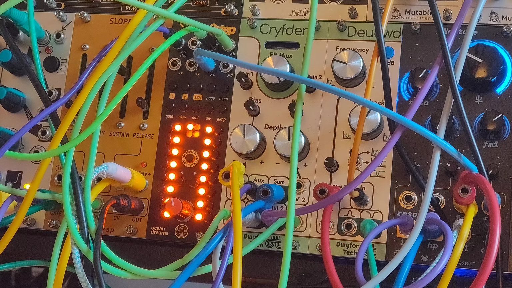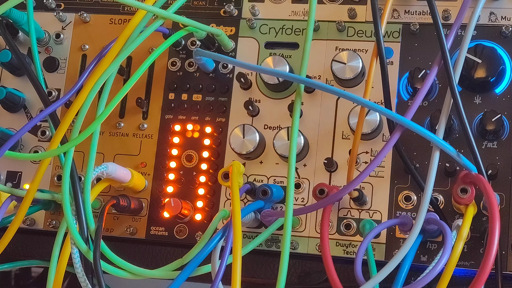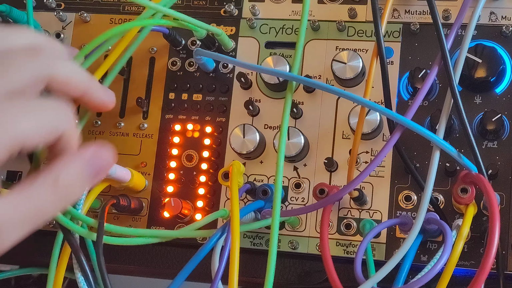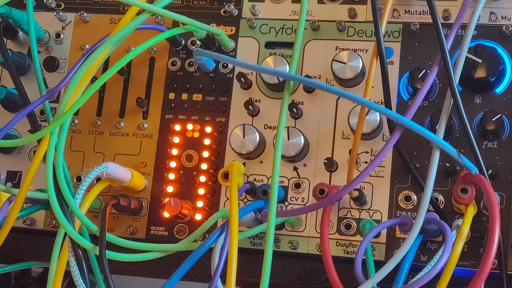This is my second take recording this video because I realized the first take I was covering up the module with my wrist the whole time. So I'm trying this again and I'm going to try not to cover the UI very much, but if I do, I'm sorry.